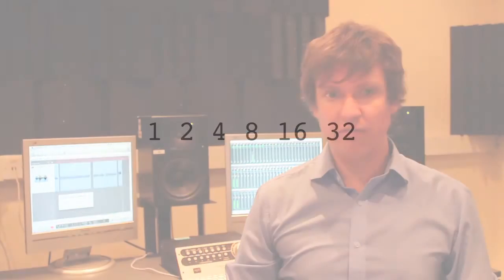Basic durations can be represented by numbers, for instance 1 for a whole note, 2 for a half note, 4 for a quarter note, etc. Or we can use alphabetic representation: W for a whole note, H for a half note, Q for a quarter note, E for an eighth note, and S for a 16th note.